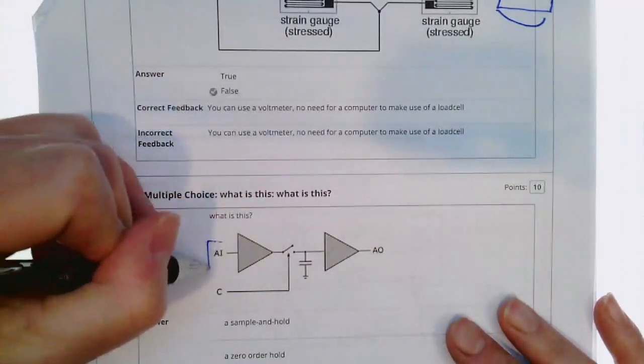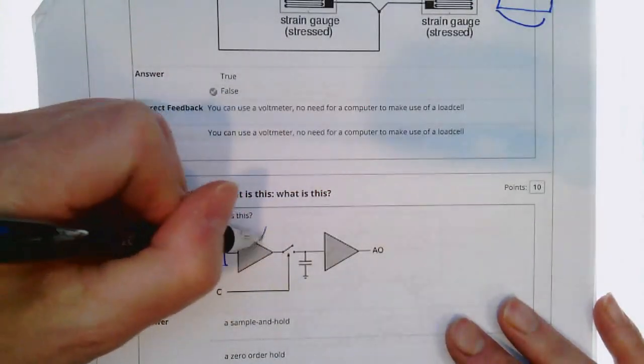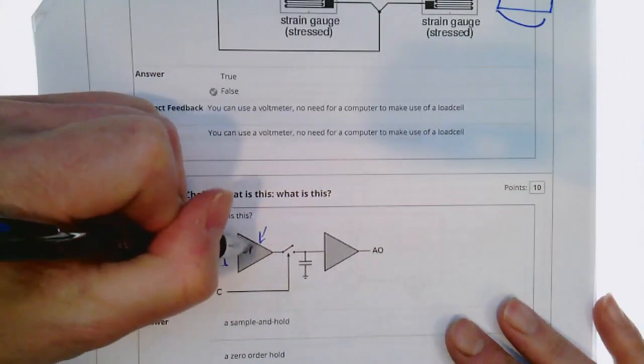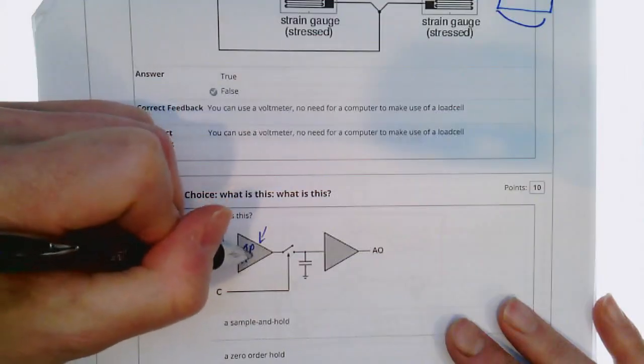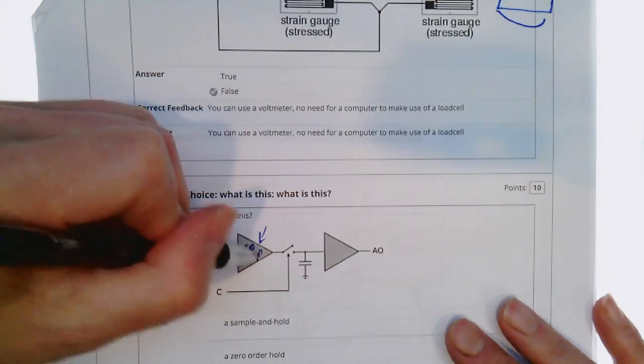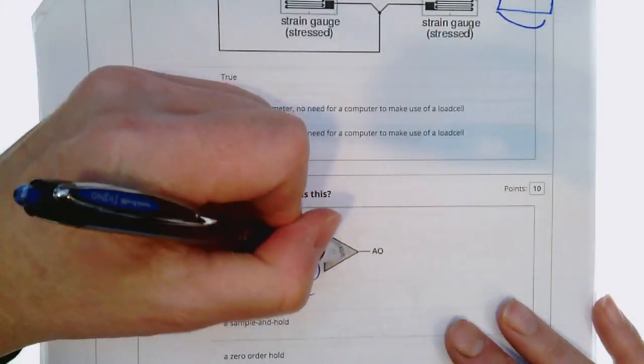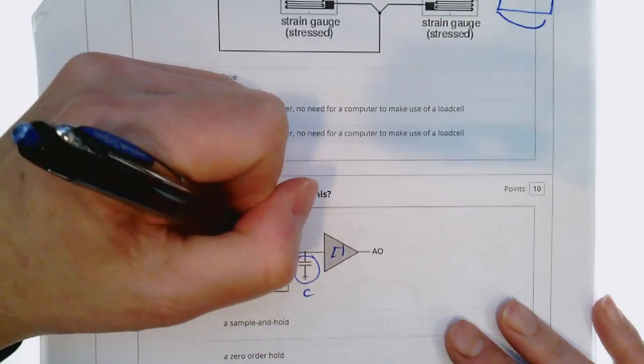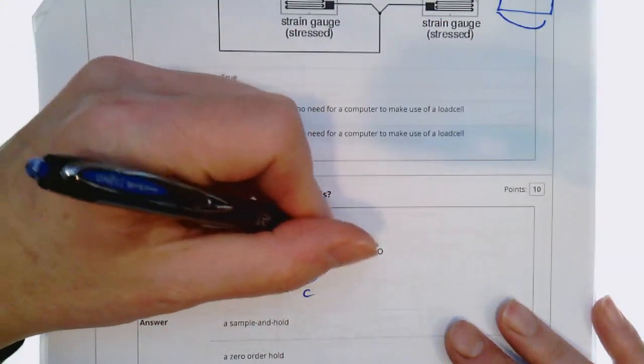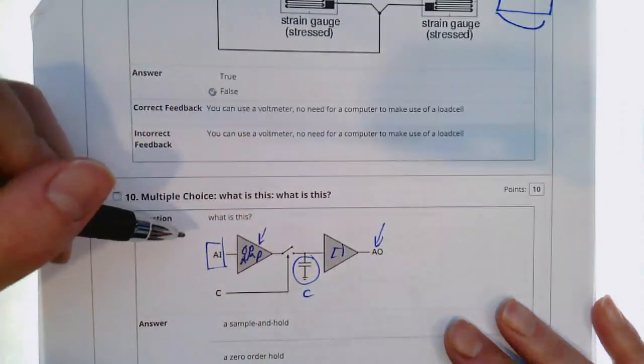The analog input goes through a buffer op amp, and then that charges this capacitor C, and then this buffer op amp hopefully will not discharge the capacitor as you read the analog output voltage.